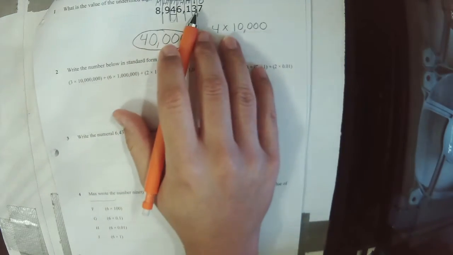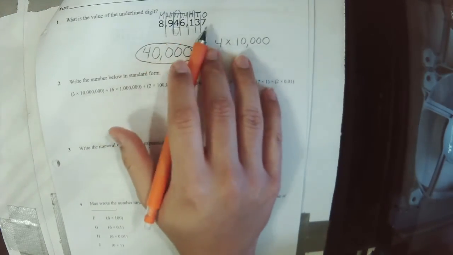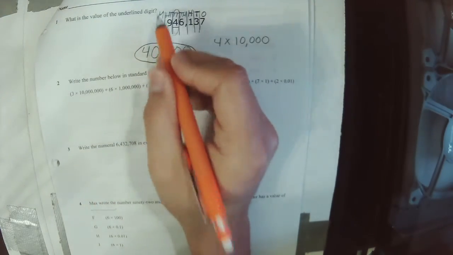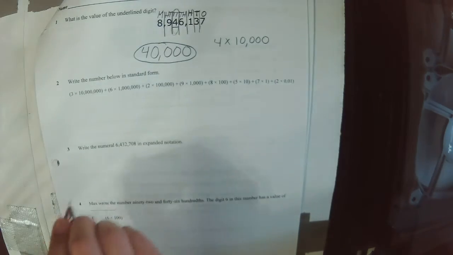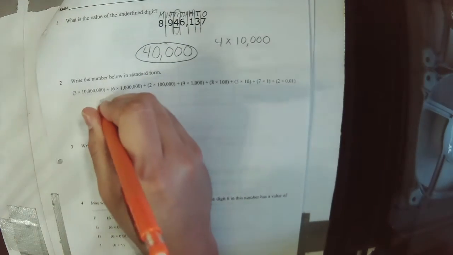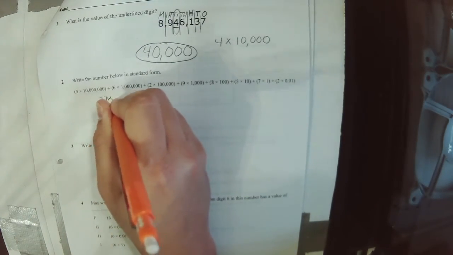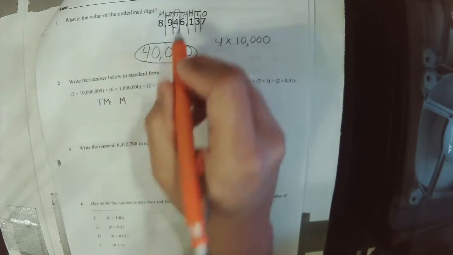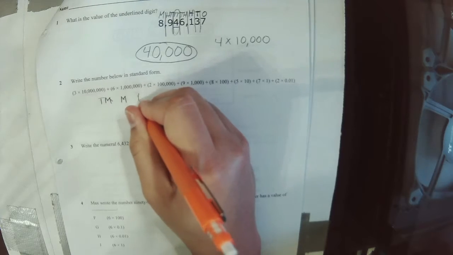I'm going to use my place value chart from up here to help me make my place value chart down here. It goes a little bit above, but just one place value. We have 10 million. Then million. After the million, we put 100,000.